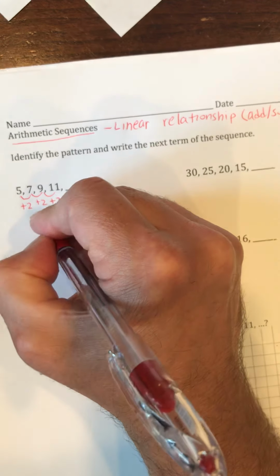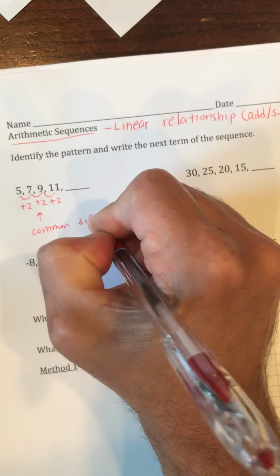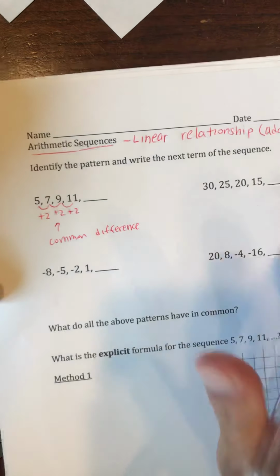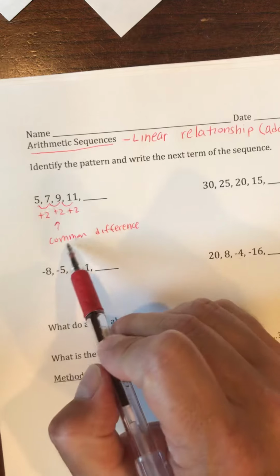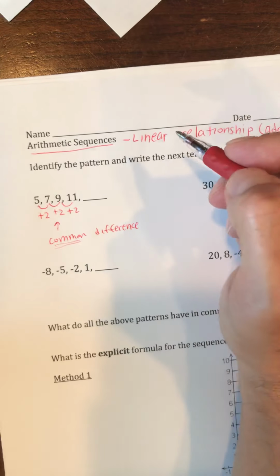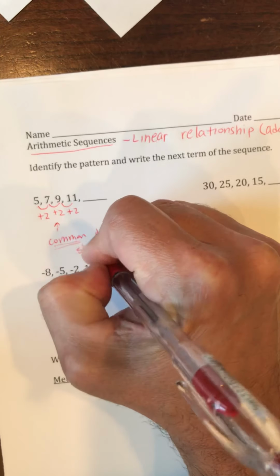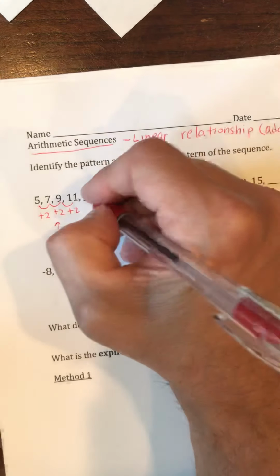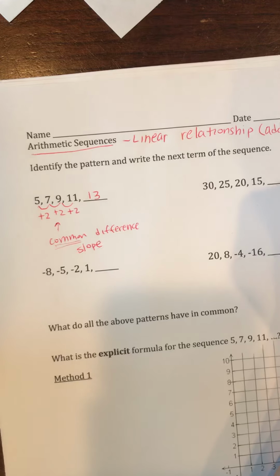This amount we call the common difference, because the difference between 5 and 7 is 2, the difference between 7 and 9 is 2, and since it's always 2, we call it a common difference. That common difference is like our slope. So the next term in the sequence would go up by 2. It would be 13.